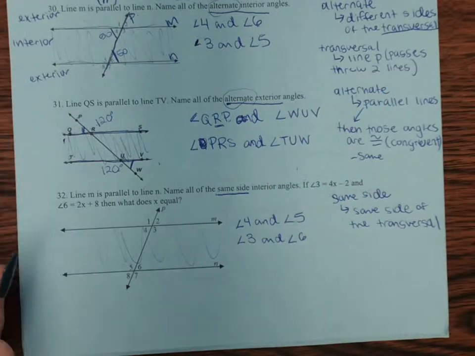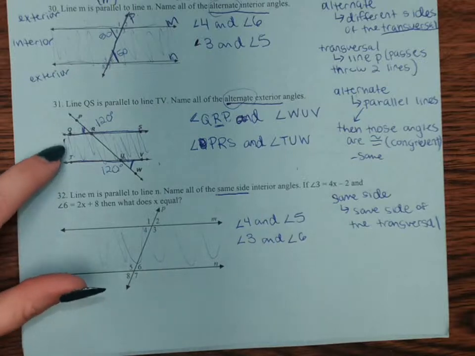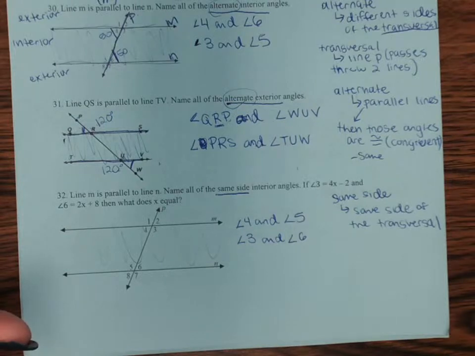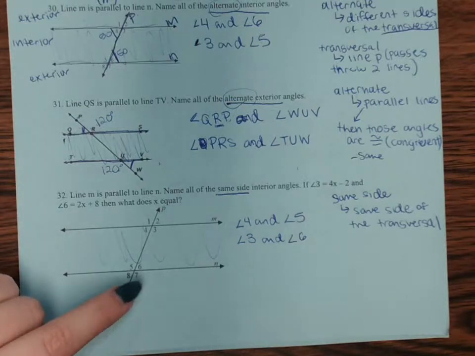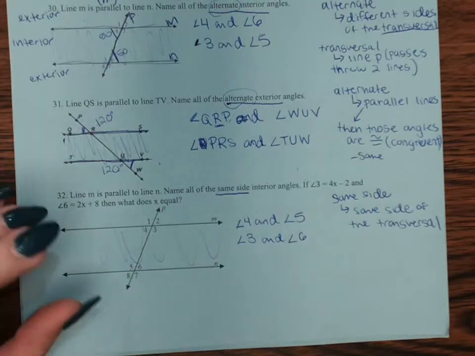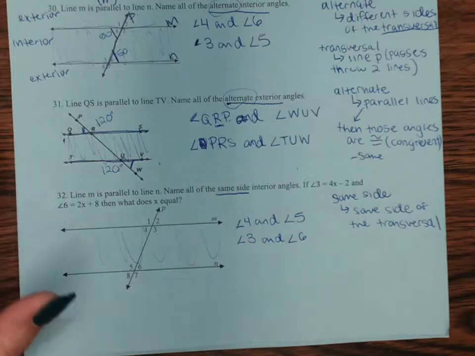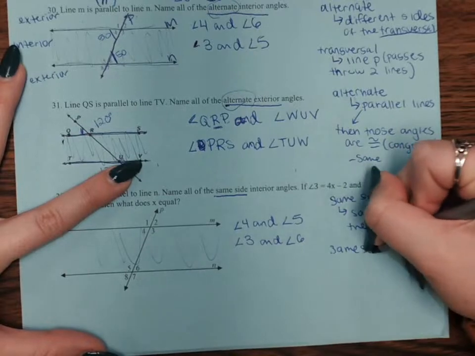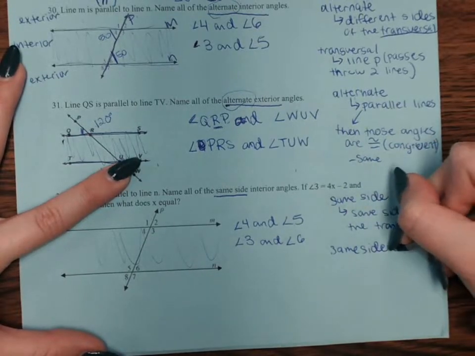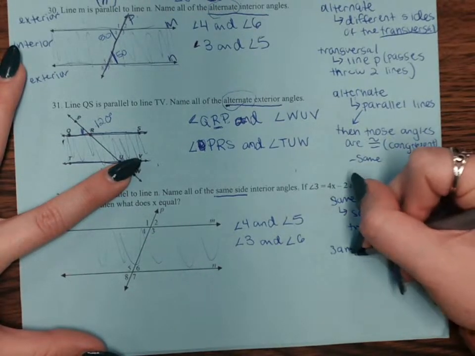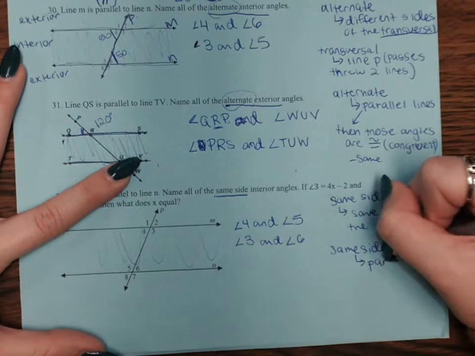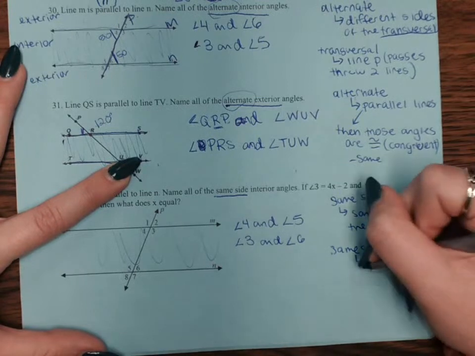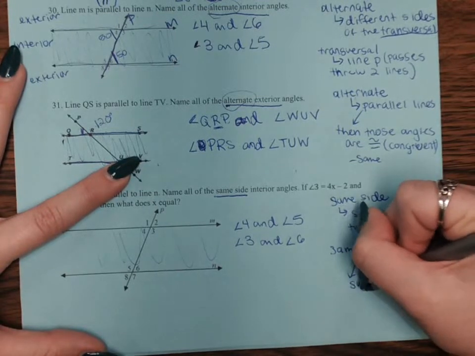Just like up here where those alternate angles would be congruent, any same side angles with parallel lines are going to be supplementary.